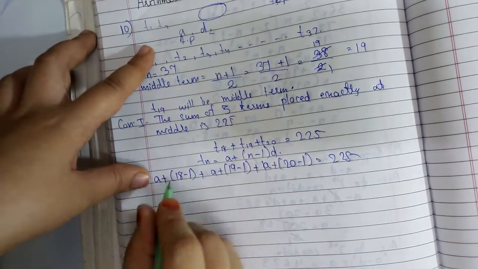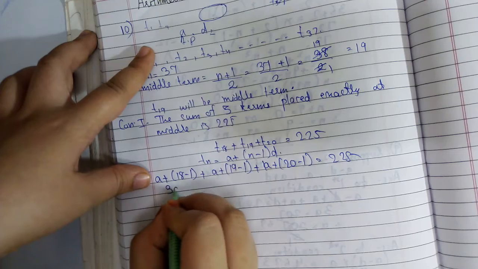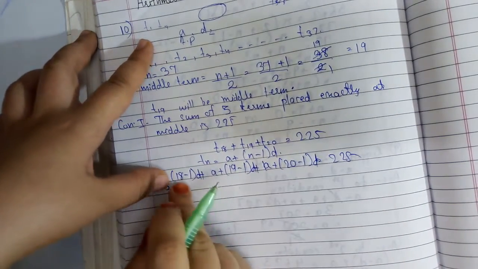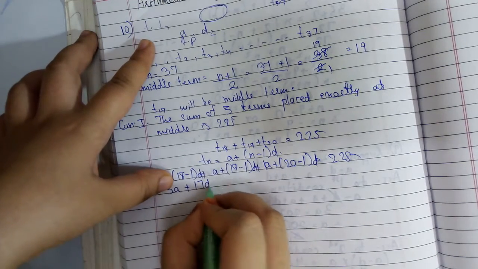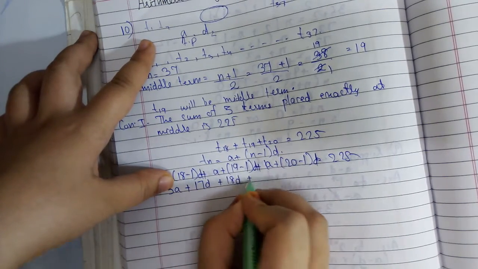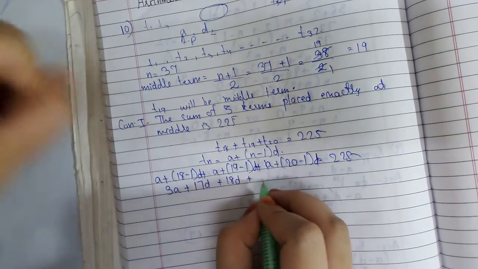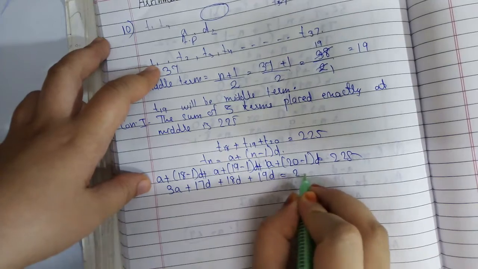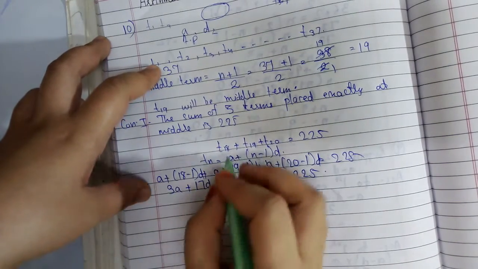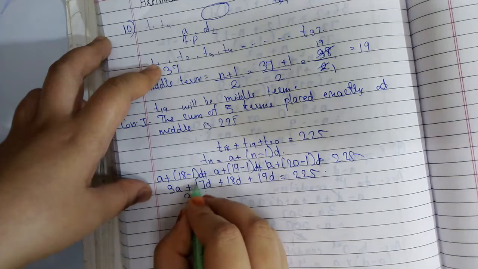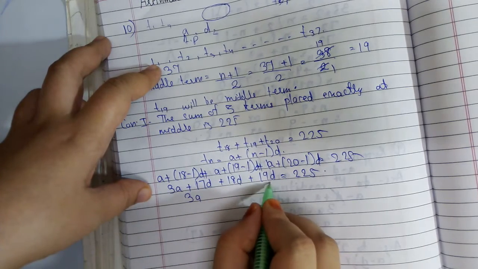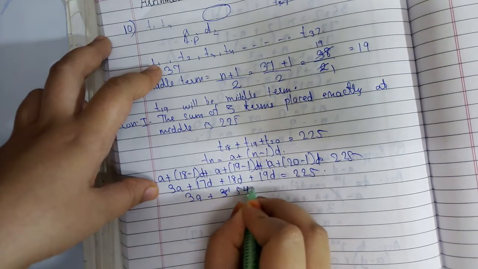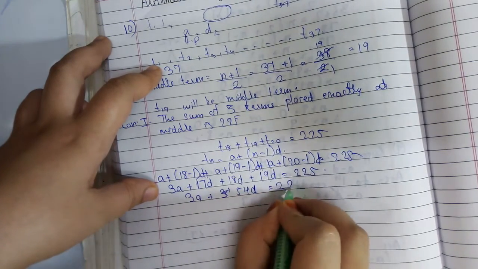Now A plus A plus A is 3A, plus D terms: 18 minus 1 is 17D, plus 18D, plus 20 minus 1 is 19D, is equal to 225. Now 3A, and the addition of 17D plus 18D plus 19D is 54D. All right, 3A plus 54D is equal to 225.